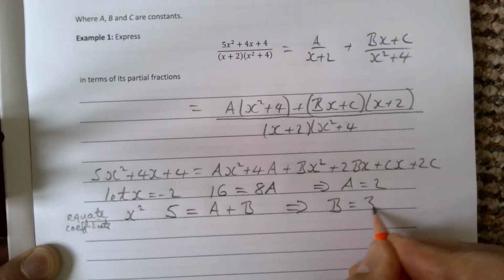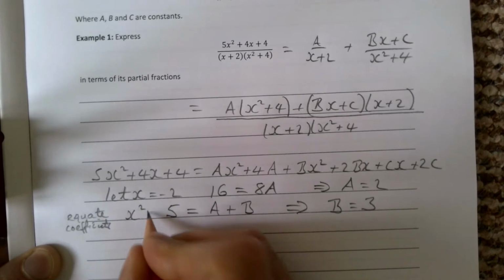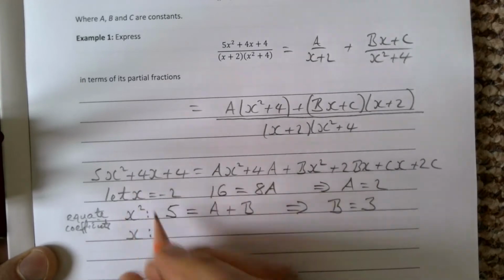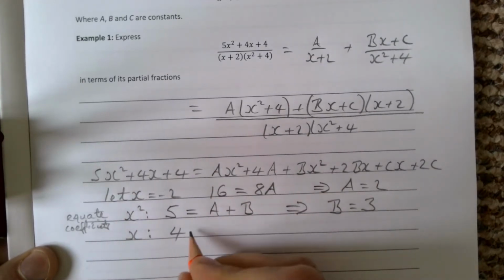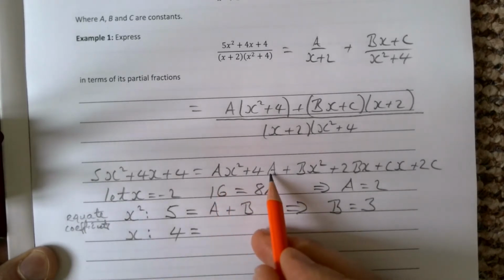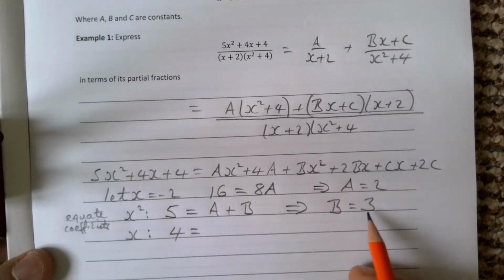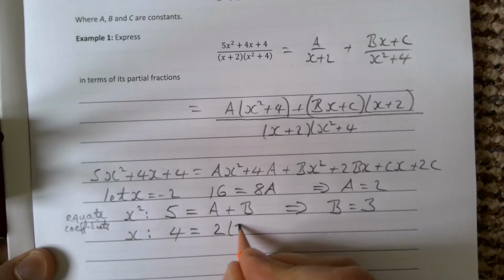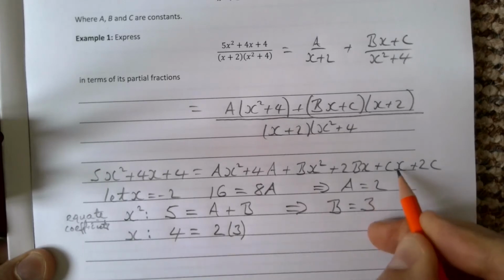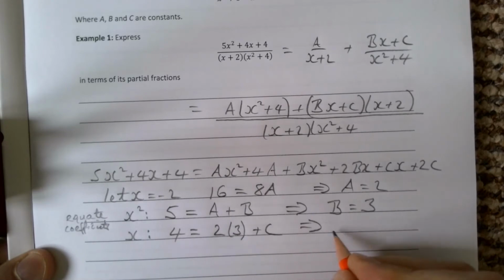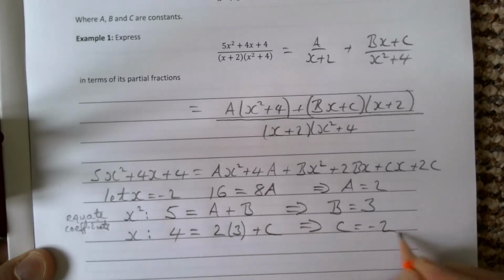If we equate coefficients of x, what are we going to have here? We're going to have 4 on this side. Where are our x terms? That's not an x term, that's not an x term. No, so we're going to have 2B, and we know B is 3, so it's 2 times 3, and then our other x term is here, plus C. I hope that makes sense to you. And then that C is going to be minus 2.